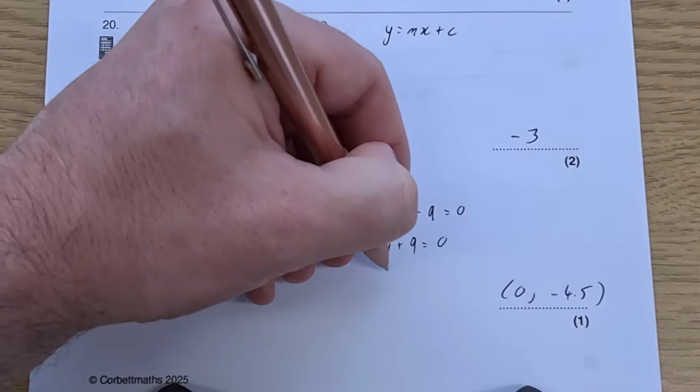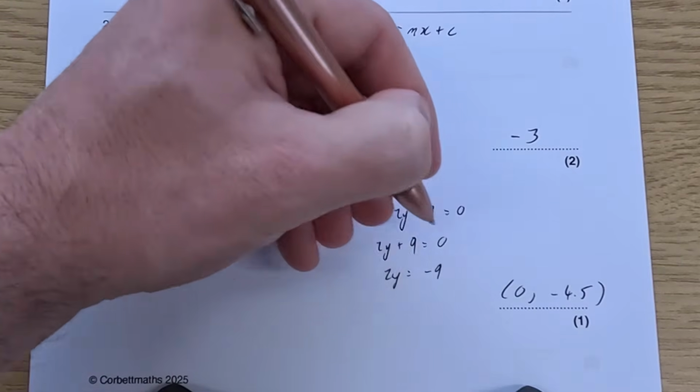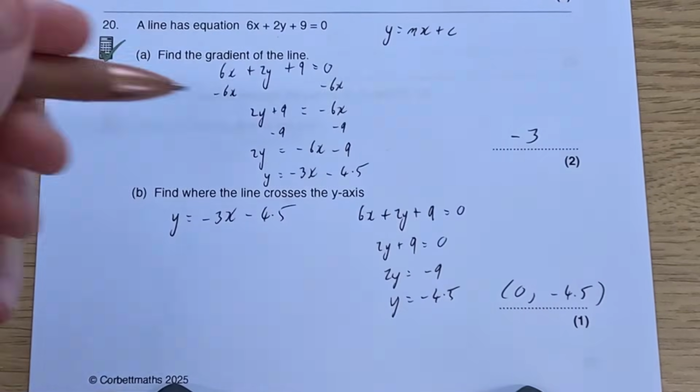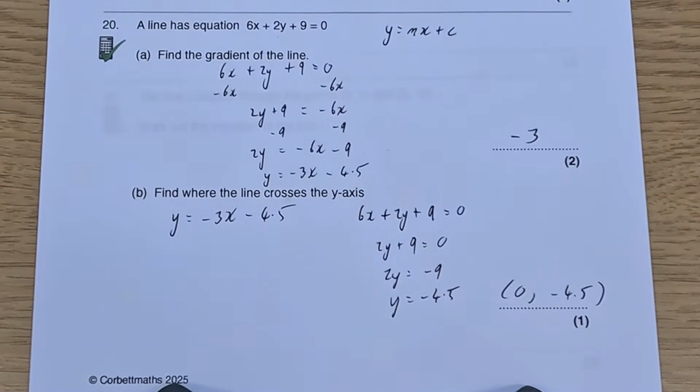Take away 9 from both sides to get that 2y equals minus 9. And divide by 2 and you get y is equal to minus 4.5. And then it'd be 0, minus 4.5. And that's it. Okay, let's look at our next question, question number 21.